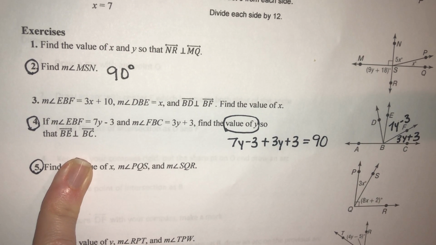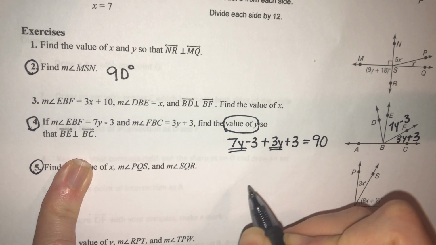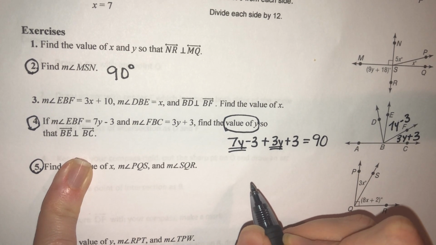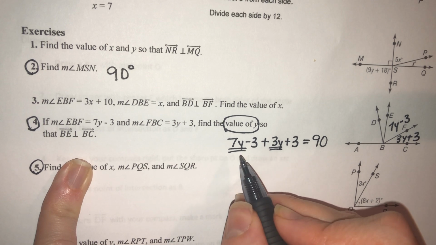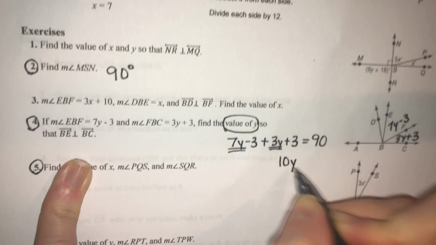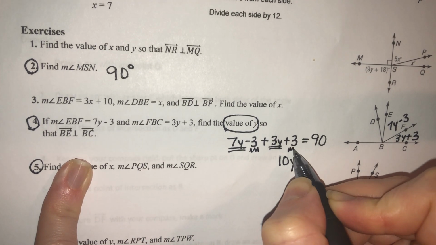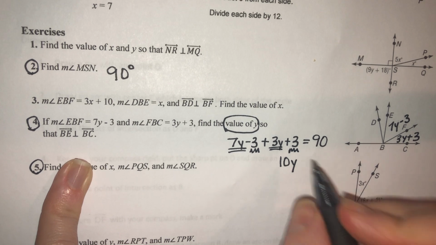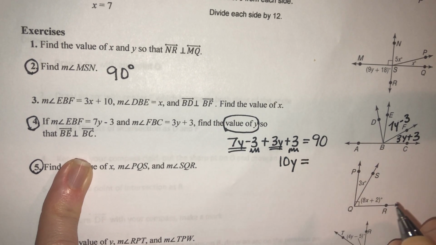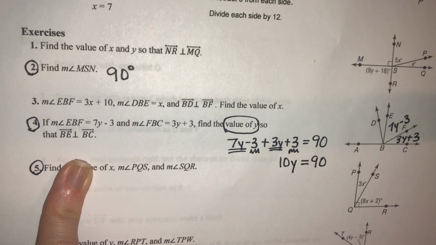And now we need to solve for y. We have 7y and 3y on the same side of the equation. Those are like terms, so they can be added together. 7y plus 3y is 10y. We also have a negative 3 and a positive 3, which add up to 0. So we can just leave it with 10y. And then that has to equal 90.